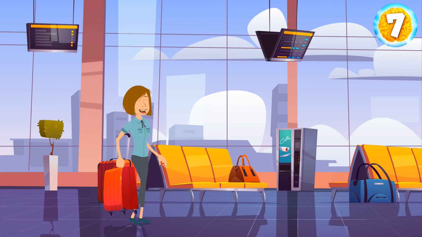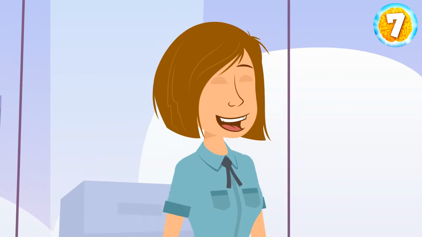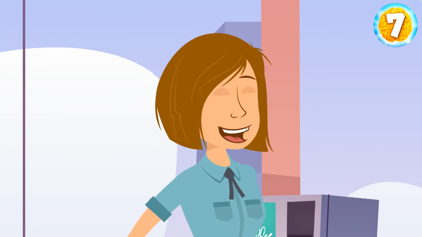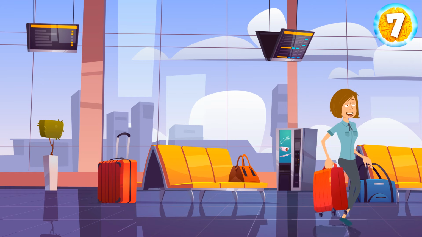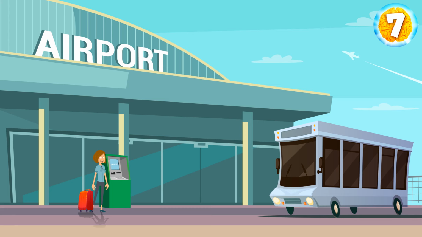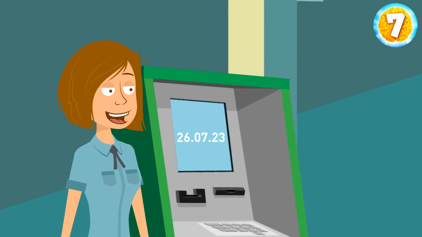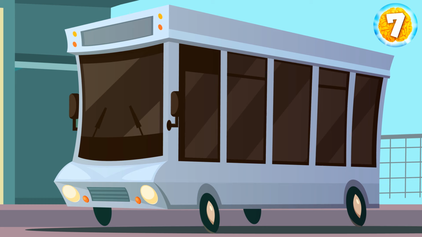Bella landed in New York with a very ambitious career goal. But first thing she needed to do after arriving in the city was to find her apartment. There were many options to get from the airport to her apartment, but Bella decided to save money and go by bus.